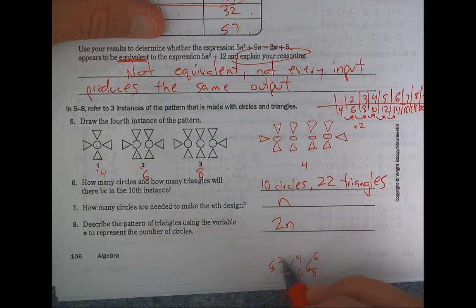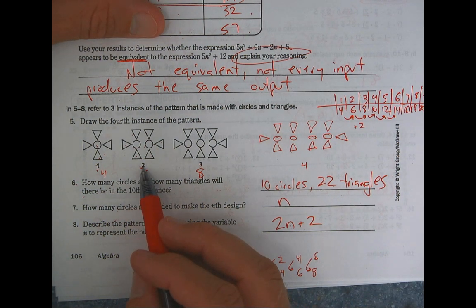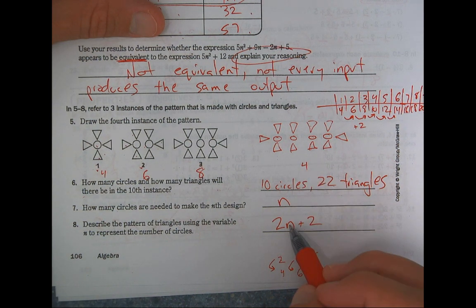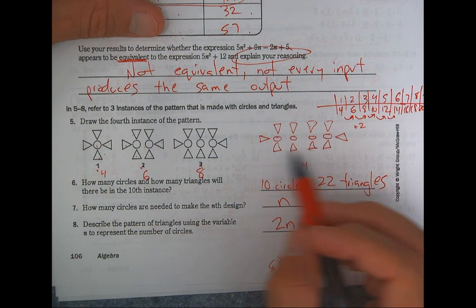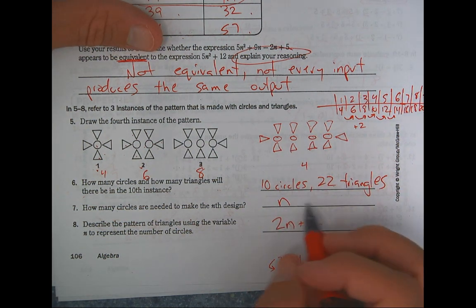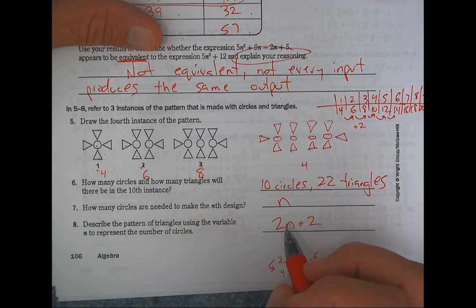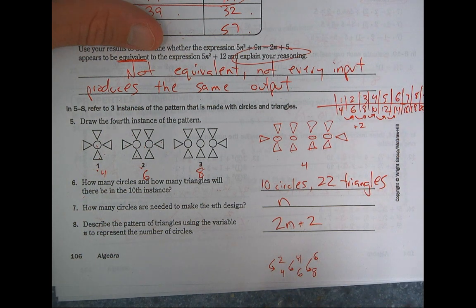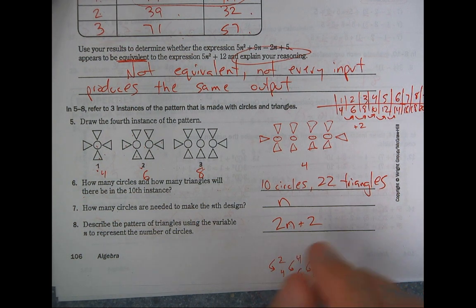So all I have to do is take this expression and convert it to get it to where I need it to. I need a plus 2. Now when I plug in any of these numbers, like let's say 4, plug in 4, 2 times 4 is 8, plus 2 is 10. There are 10 triangles. So if I asked you the 200th term, all you got to do is plug in 200 times 2 plus 2, and you know how many triangles there are.